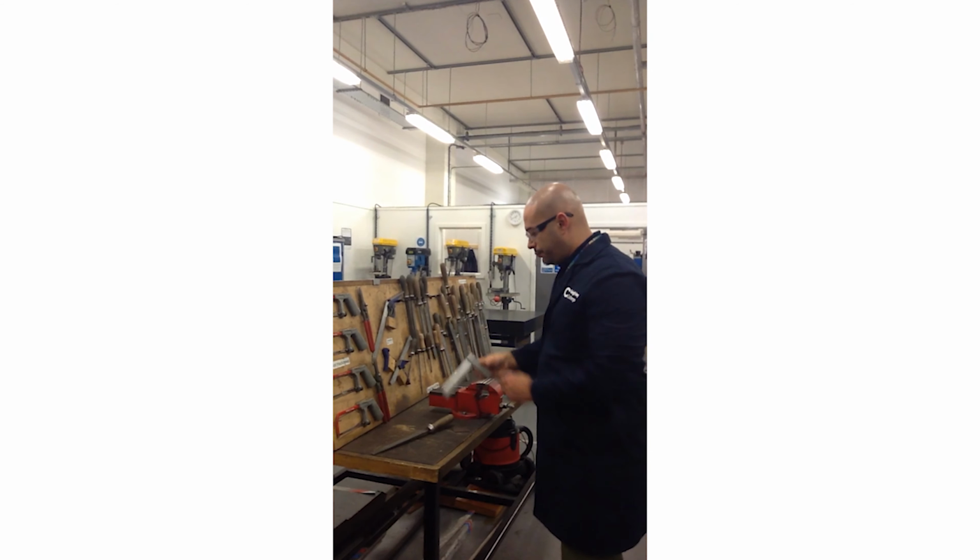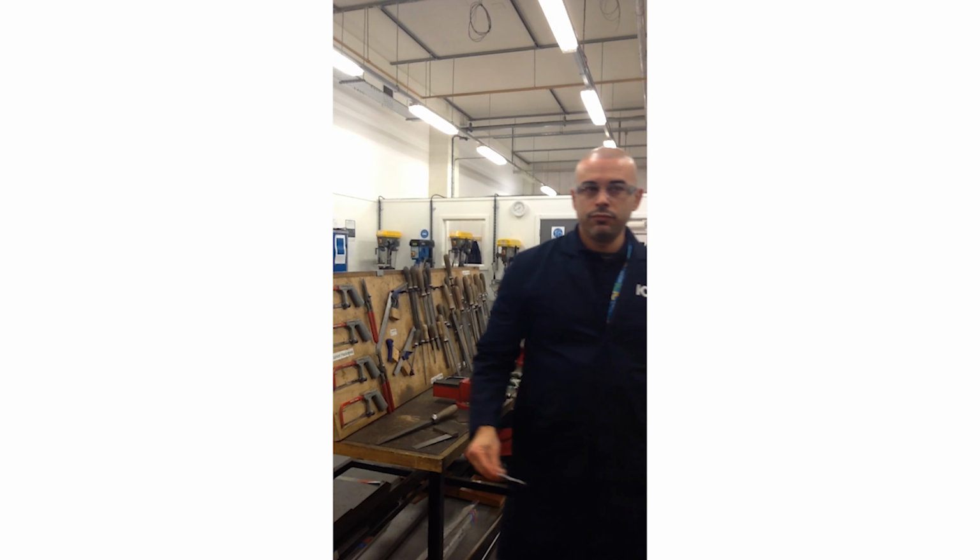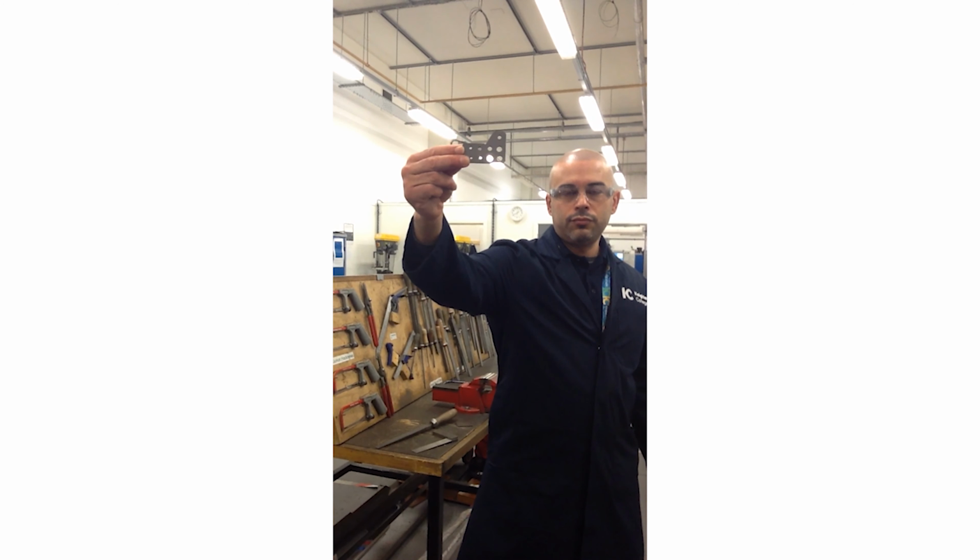Again, typical products that would be manufactured by an engineer in these workshops include what's called a drill gauge, which is now being shown by Ashley.